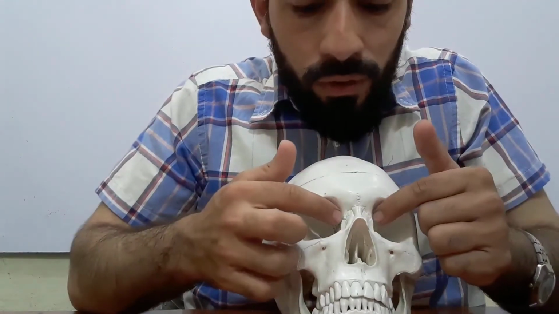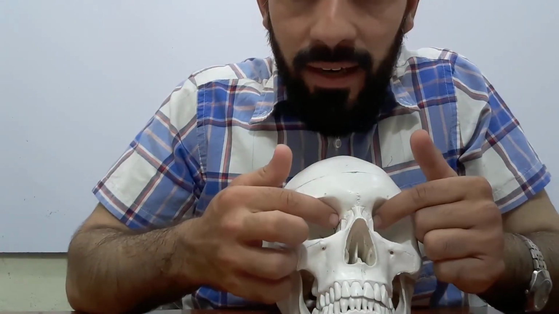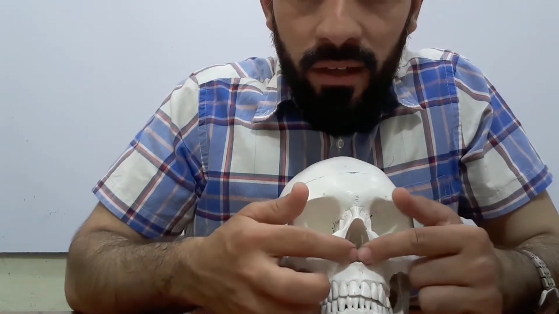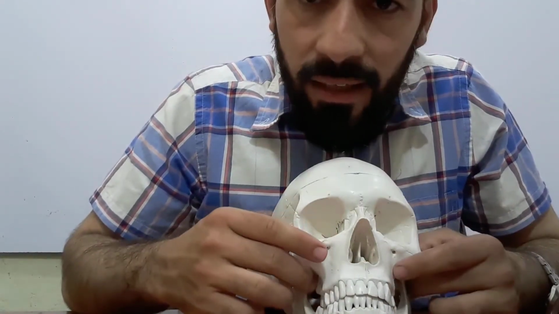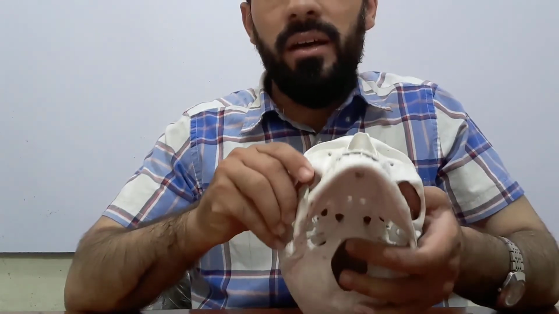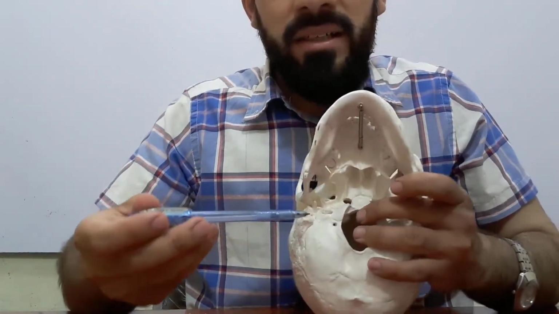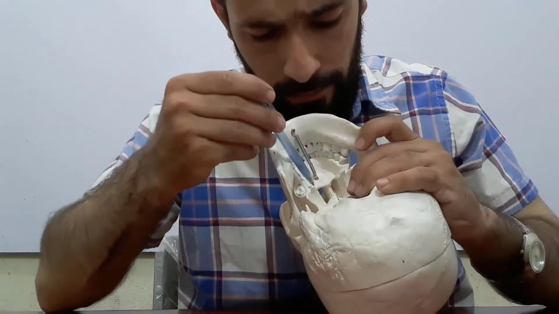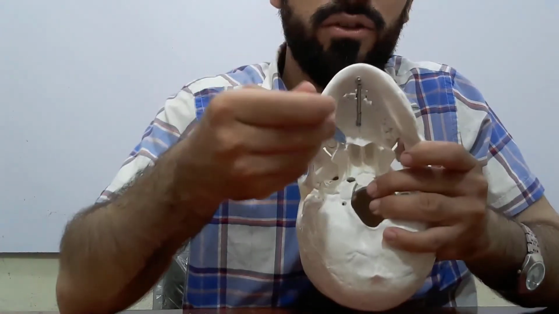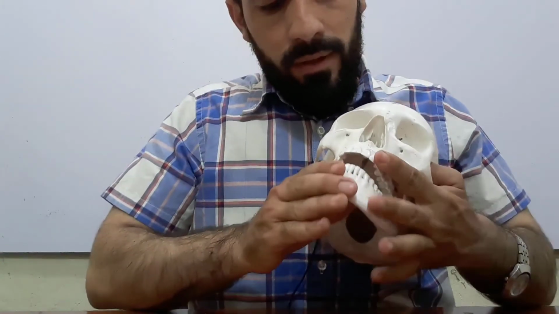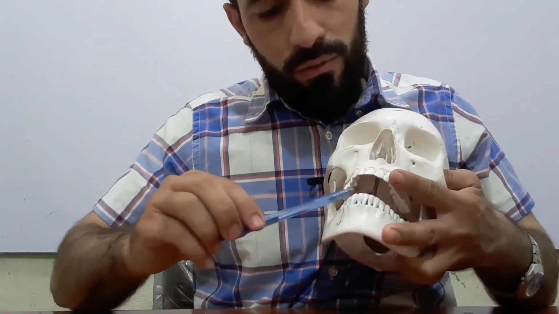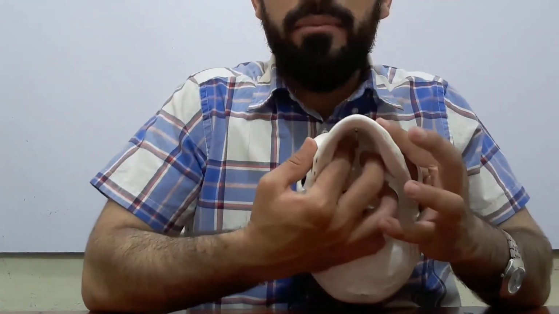So nasal, lacrimal, inferior nasal conchae, zygomatic, maxillary, and then there are two palatine bones. You can see here, this is the palate, and these are the two palatine bones, right and left. If you tell someone to open his mouth, you know that here is your palate. So the palatine bones are there.